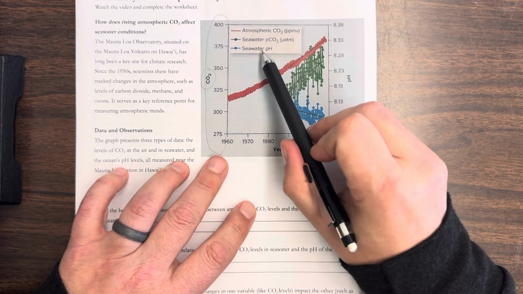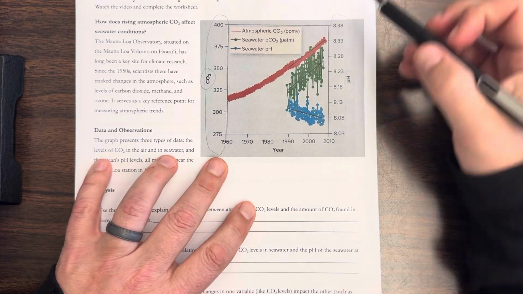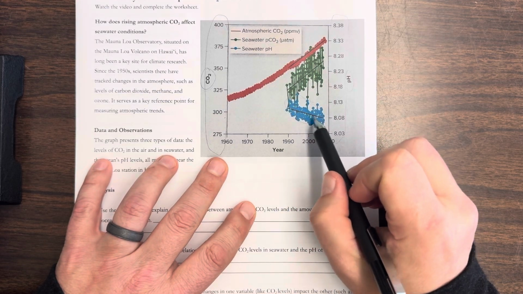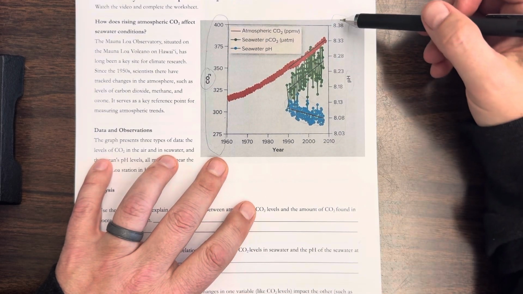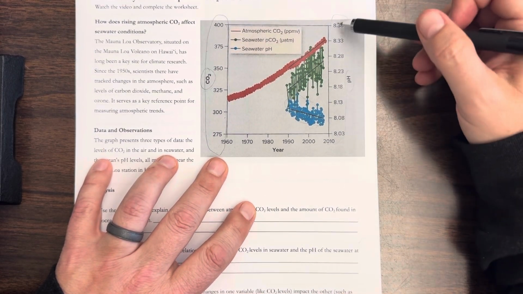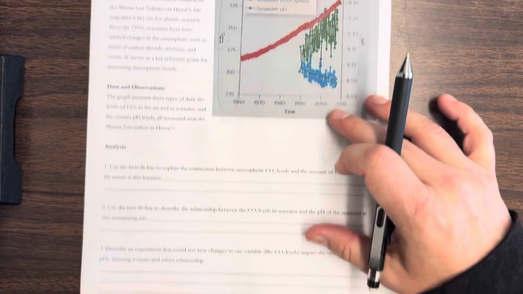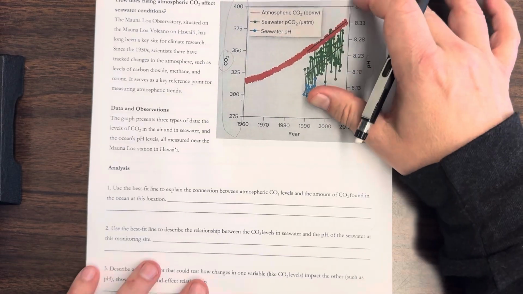And then finally you see seawater and the pH of seawater. Now you're going to use this side for that. So here is the pH of the seawater starting in 1990 going to 2010, and you read the pH level from over here. All right. So based on that stuff, then you're going to answer a few questions about how these things might be related.